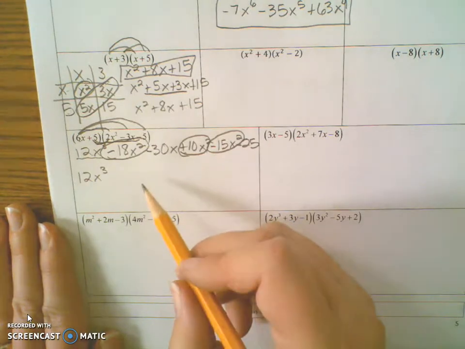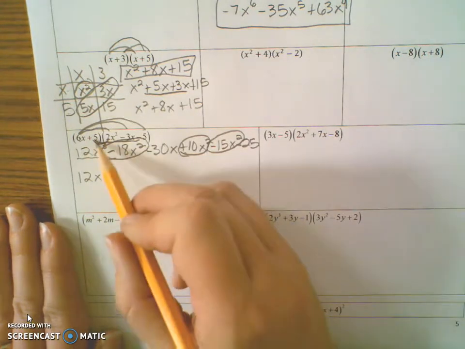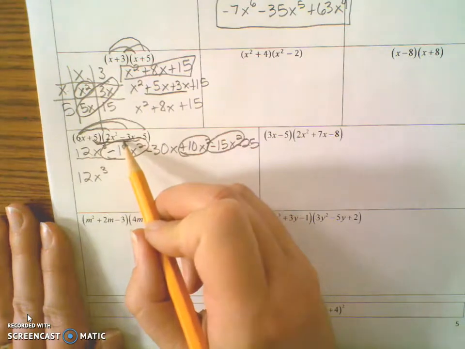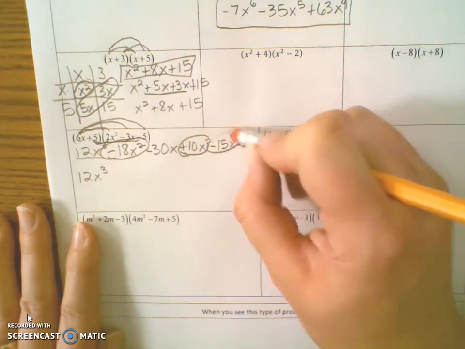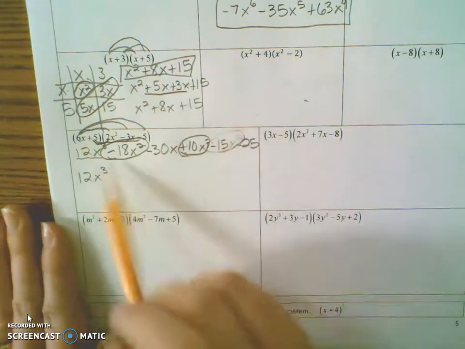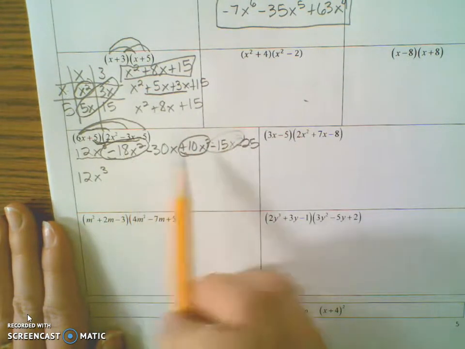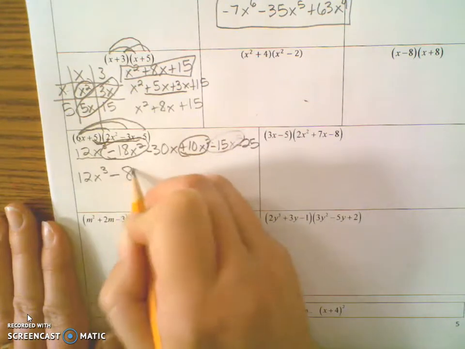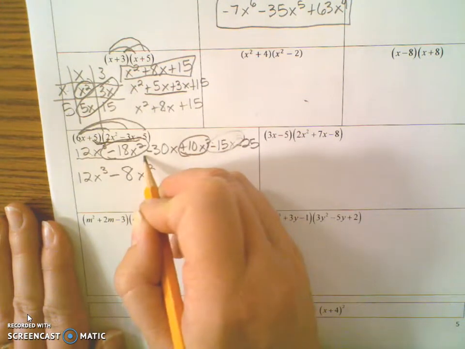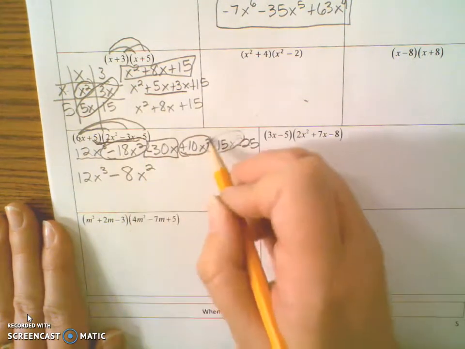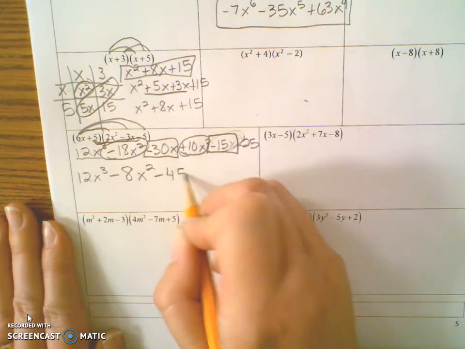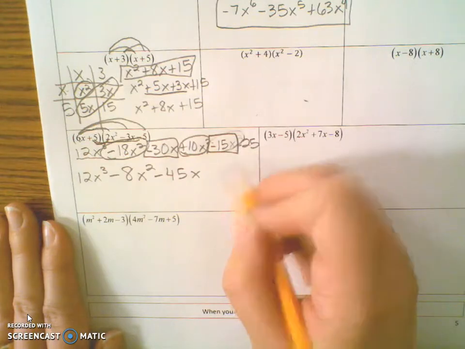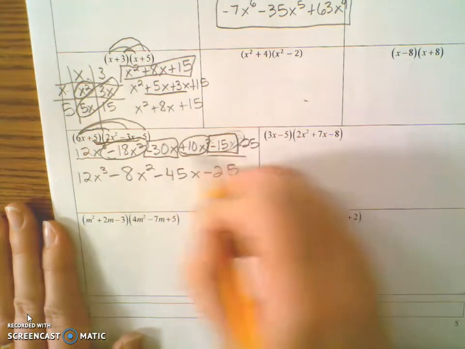Hang on, did I miss a squared? Yeah, this one should not be x squared. 5 times negative 3x is just 15x, not 15x squared. Okay, so for my squared terms, I have negative 18x squared plus 10x squared, so that's going to be minus 8x squared. And then my negative 30x minus 15x is negative 45x. And then my minus 25.